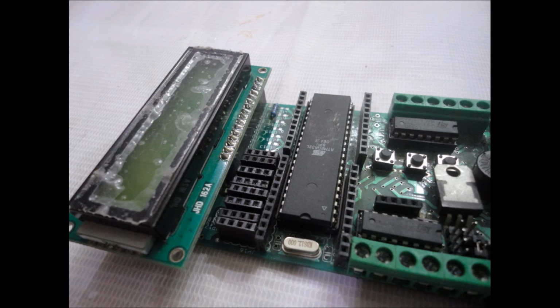So that's all about the display. In the next tutorial we will learn how to write a program for the display to print some text on this display, and we can do lots of operations on the LCD display.